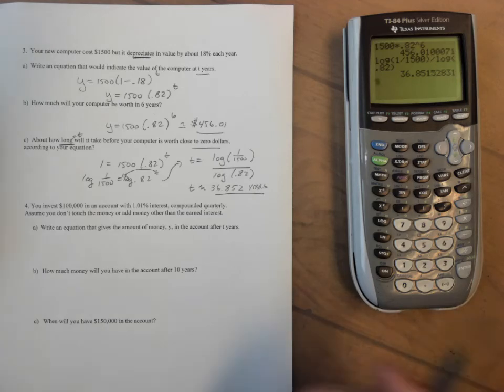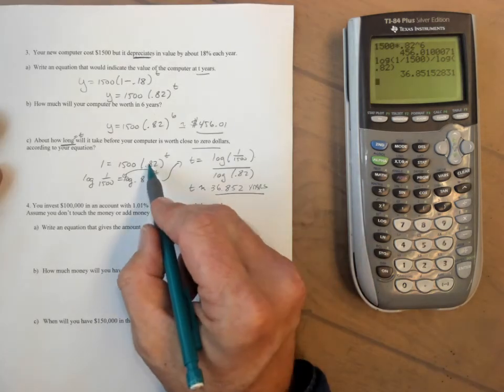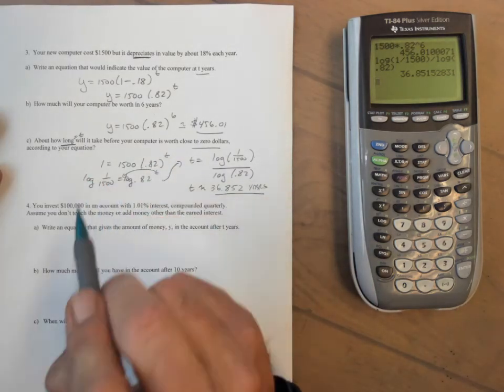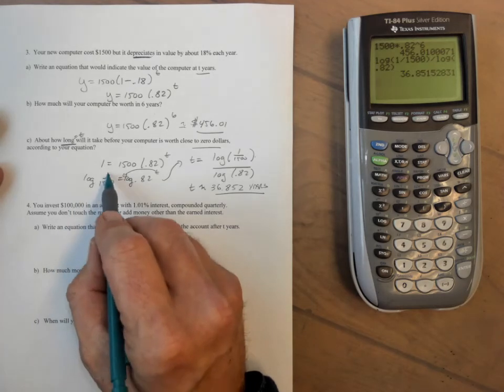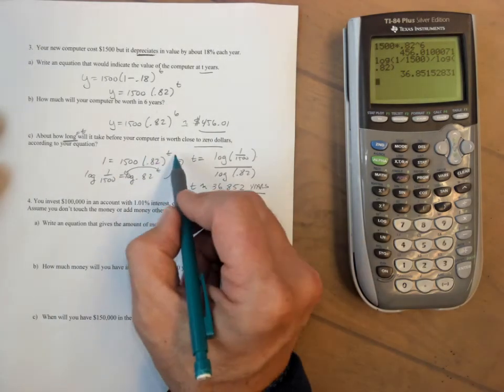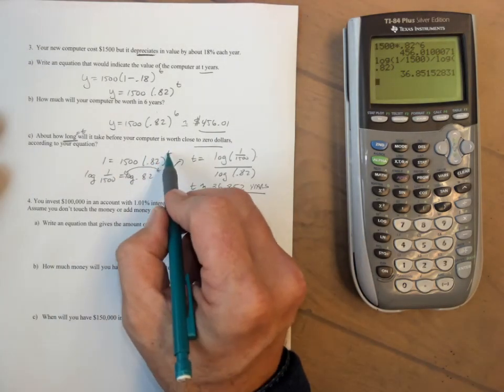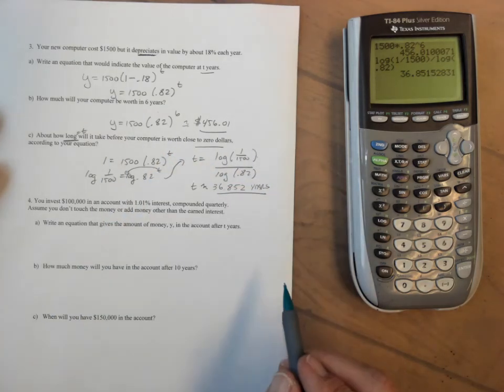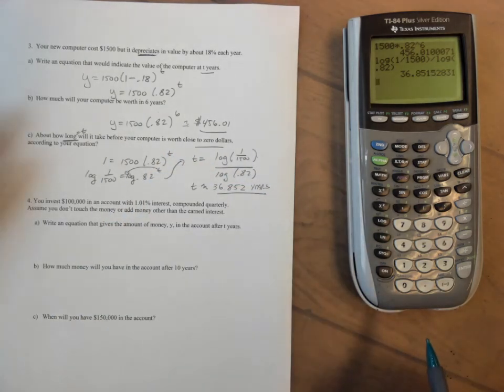We know it'll never reach 0. If we were trying to take the log of 0, remember the domain of a log function: the argument has to be greater than 0. But we also know that if we take 0.82 and raise it to a power, that never gets to 0. So our original exponential equation never gets to 0 either.